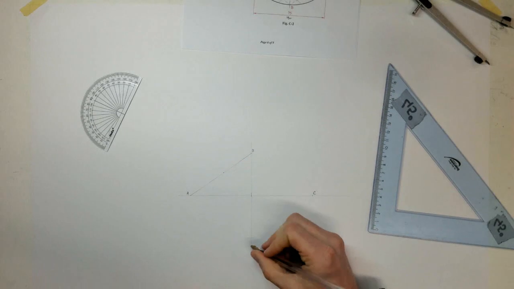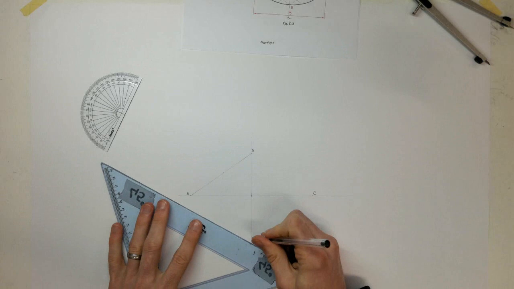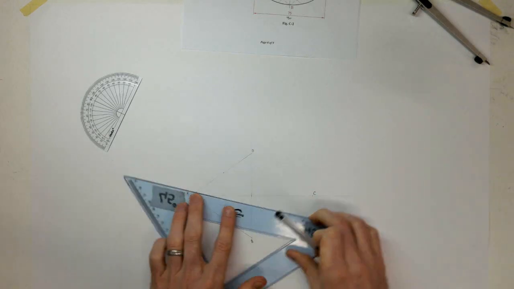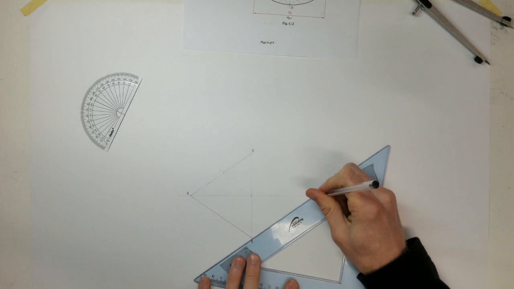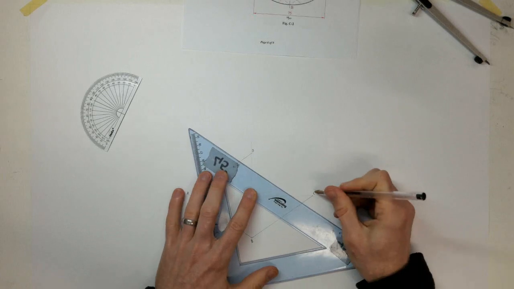Right, so that's B. So here is surface A, B, C, D.